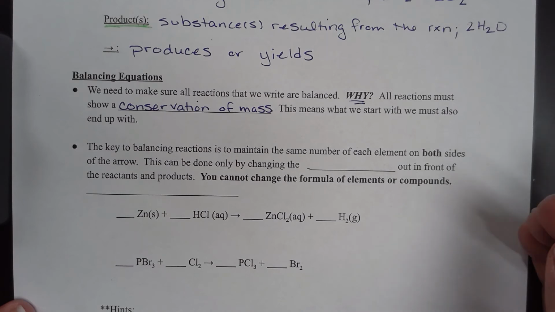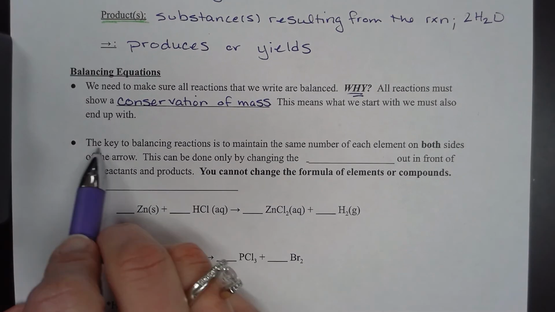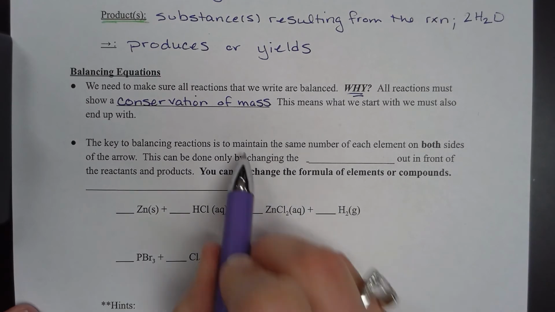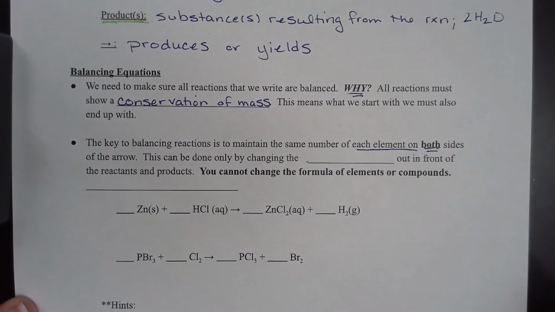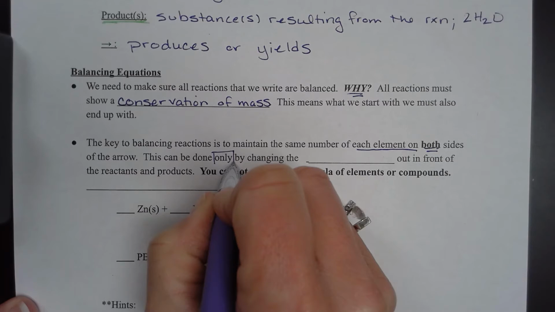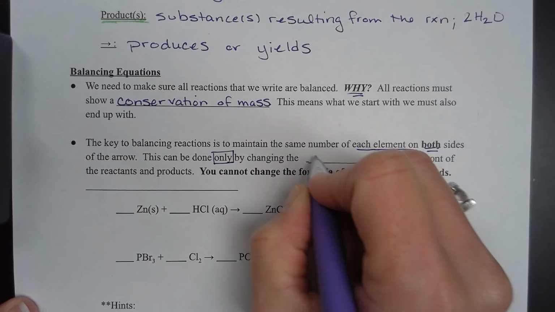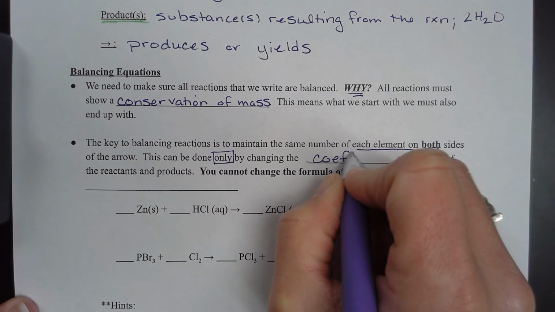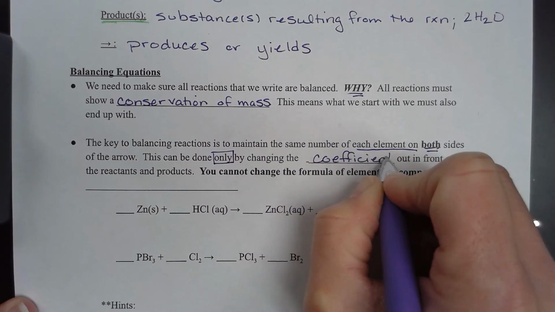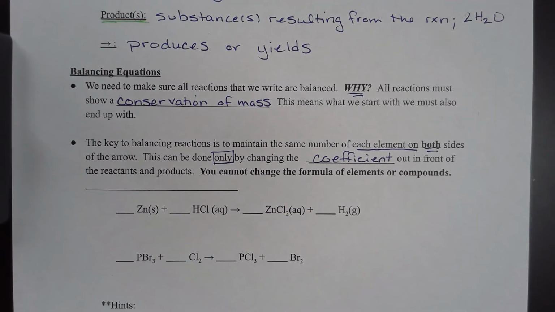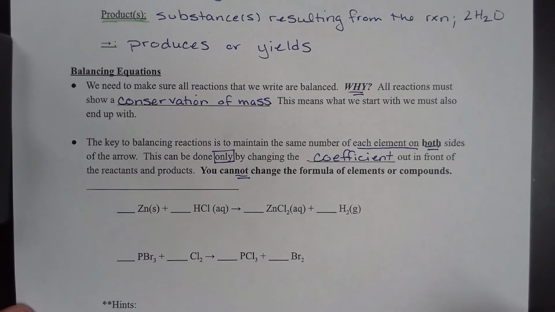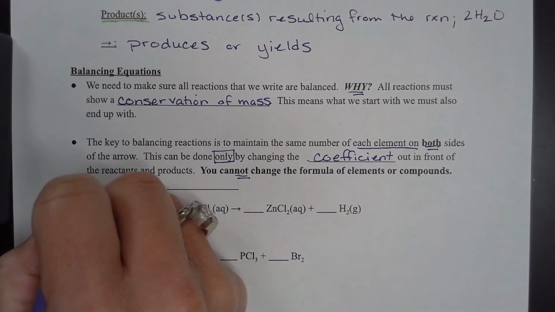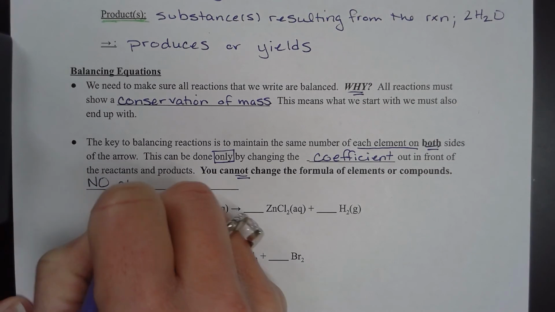Now the key, we have keys to balancing chemical reactions, and it's to maintain the same number of each element on both sides of the arrow, both sides of that yield sign. This can be done only by changing the coefficient out in front of the reactants and products. You cannot, stress the not, change the formula, elements, or compounds. No changing subscripts.